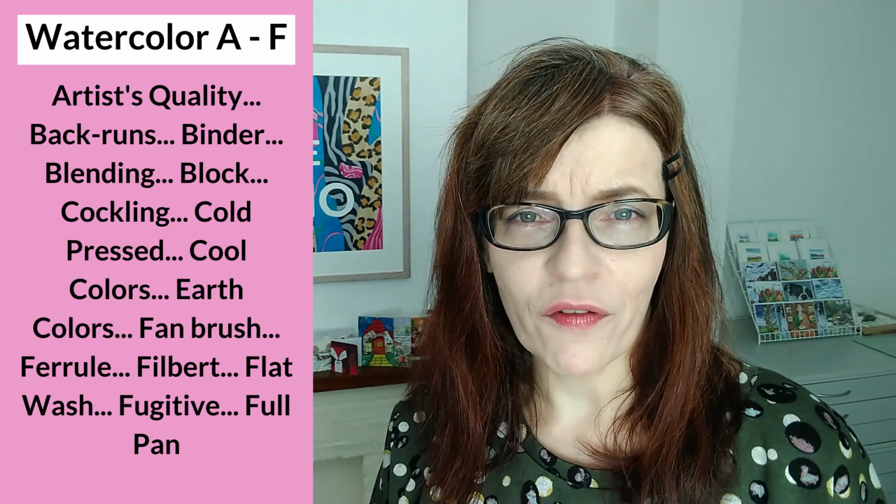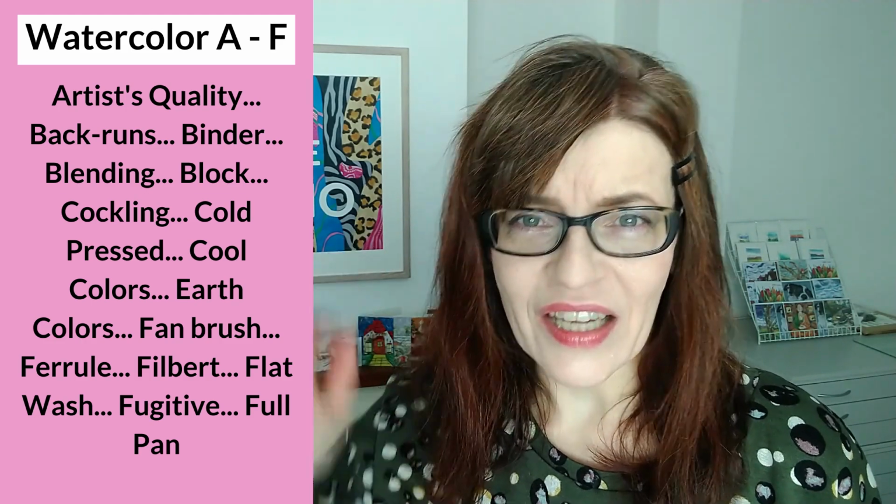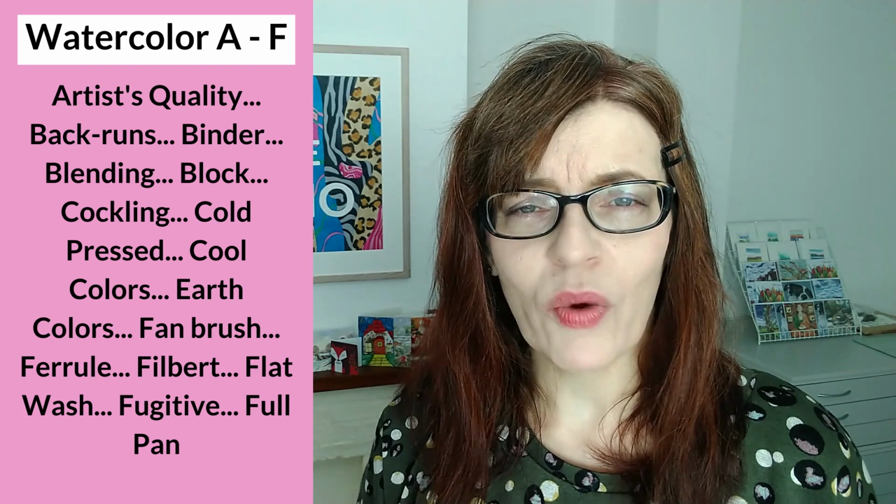Carrying on with F, we have filbert. That's a type of brush that is a flat brush, but rather than a square end, it's cut into a curve.